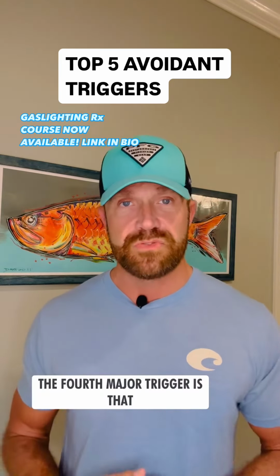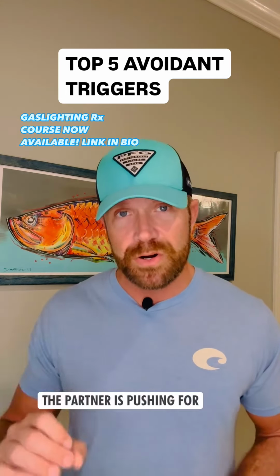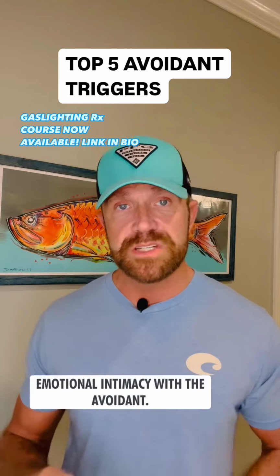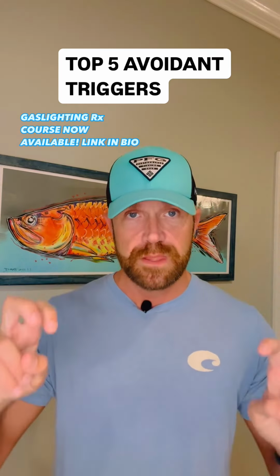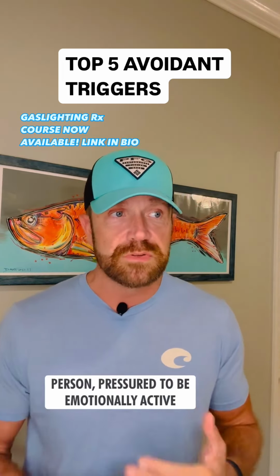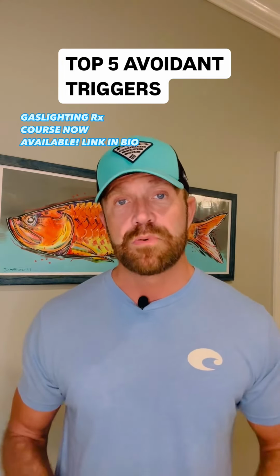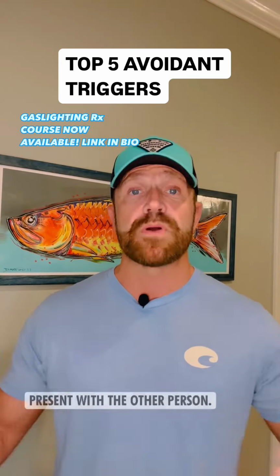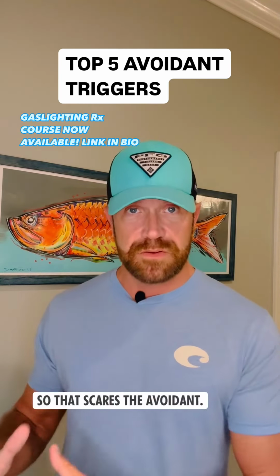The fourth major trigger is that the partner is pushing for closeness. The partner is pushing for emotional intimacy with the avoidant. That makes the avoidant feel pressured. It makes them feel pressured to be something for this person, pressured to be emotionally active and available in the relationship, to actually be emotionally present with the other person. So that scares the avoidant.